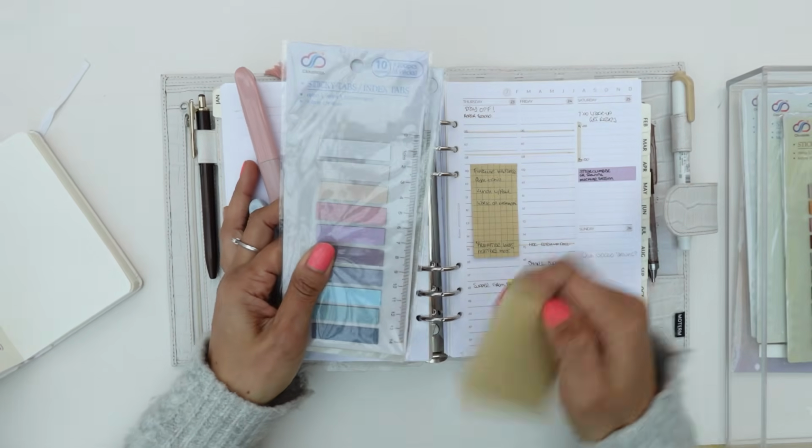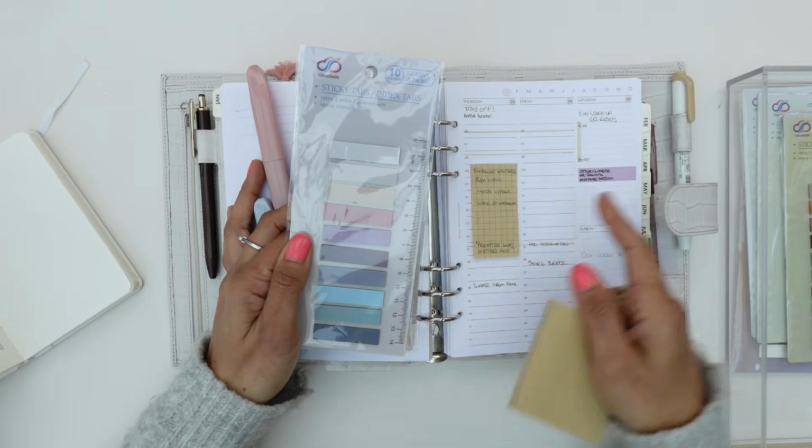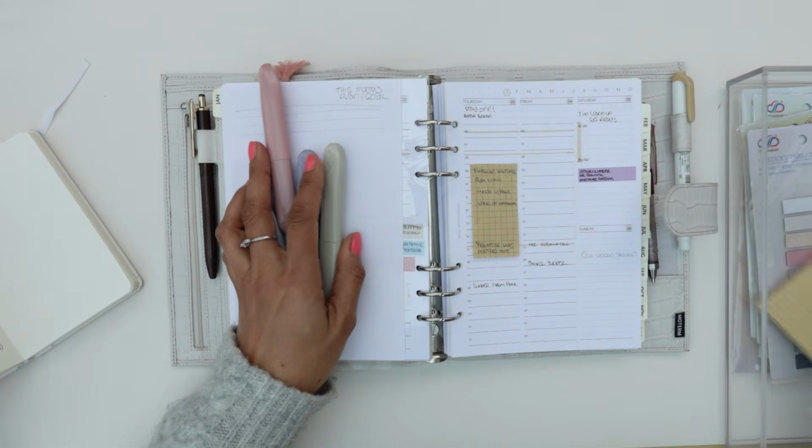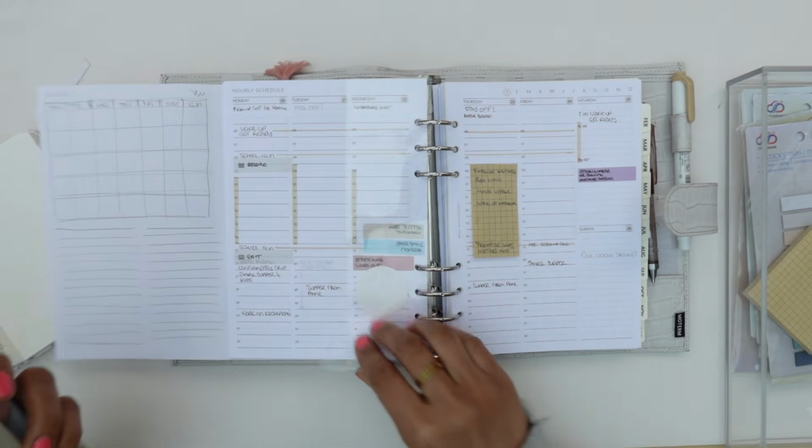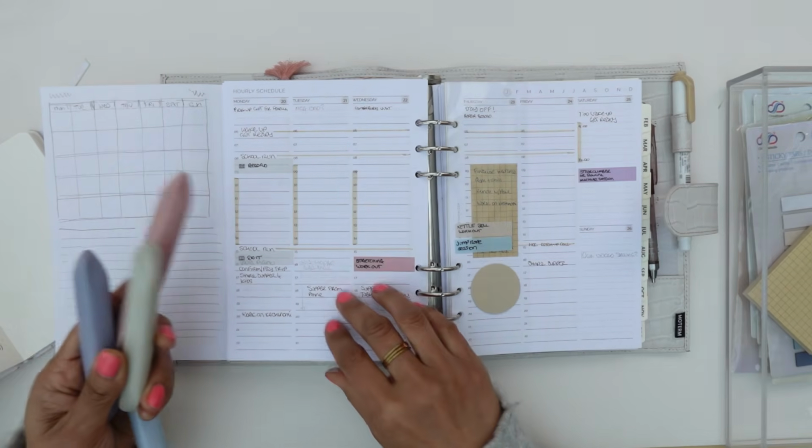So I've got these sticky tabs that I'm using for the things that I would like to do, like my trigger list that's kind of movable.